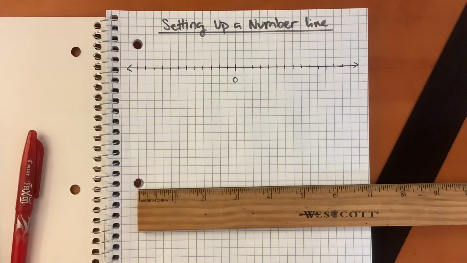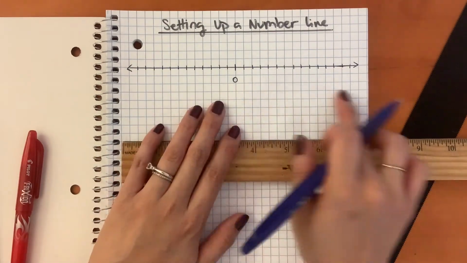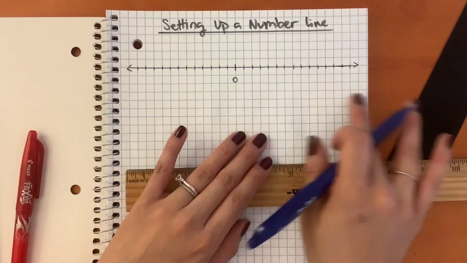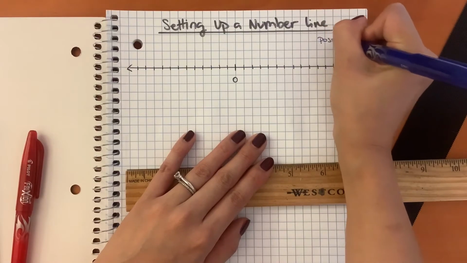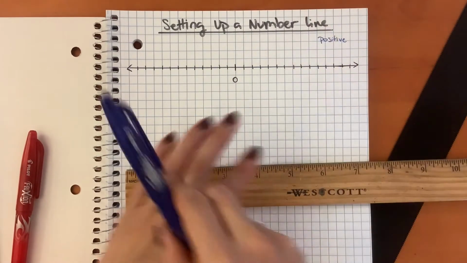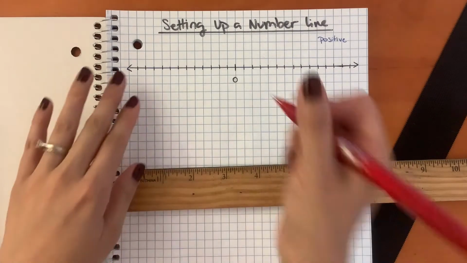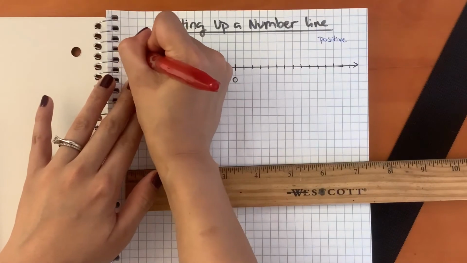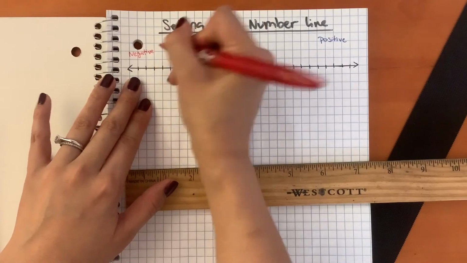Okay, I'm going to start color coding this. You do not have to do this on your own. You can do it if it's helpful for you. But on this side of our number line, these are all of our positive numbers. So I'm just going to write that up here so we can remember that. These are positive numbers. On the other side of 0, these are where our negative numbers go. Okay.